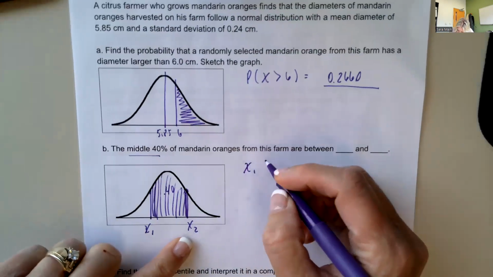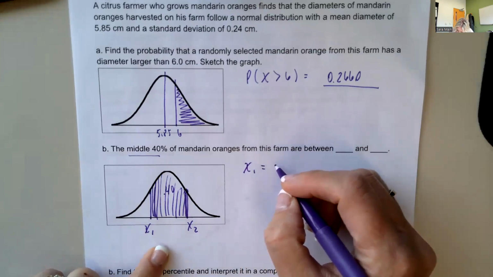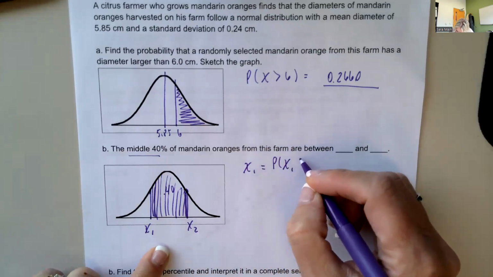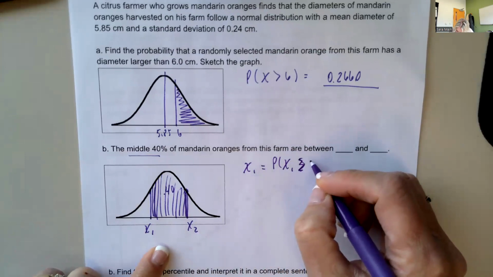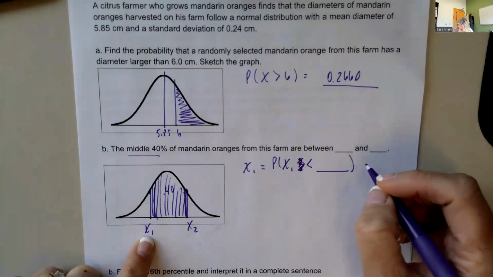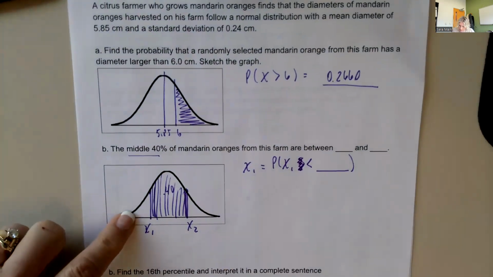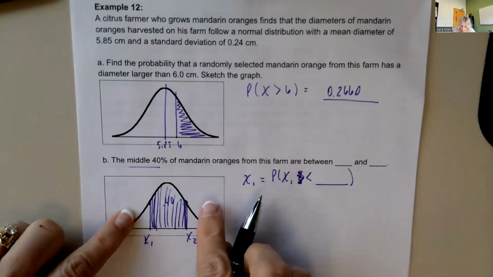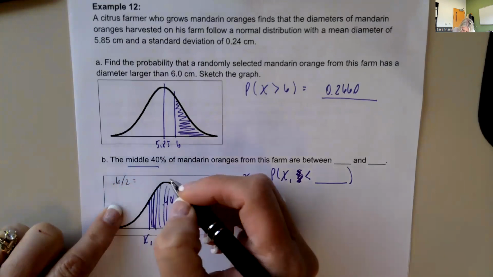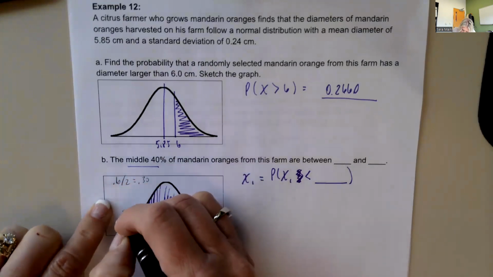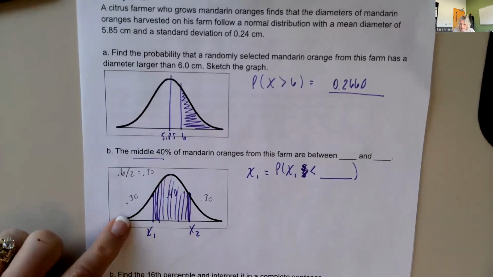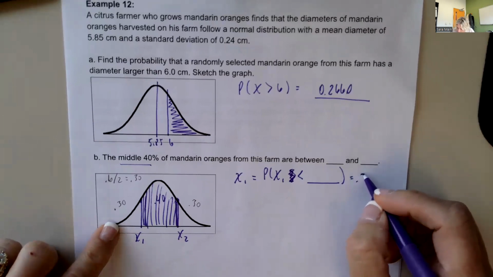So we've got x1, the probability that X is less than something, and that has to be this outside area. So we've got 0.4 here. That means we've got 0.6 divided by 2, or 0.3 on either side. So this one is less than an area of 0.3.